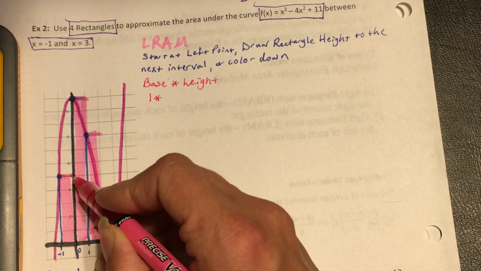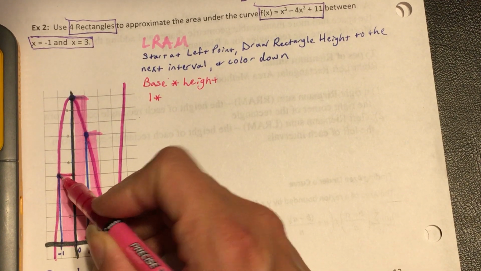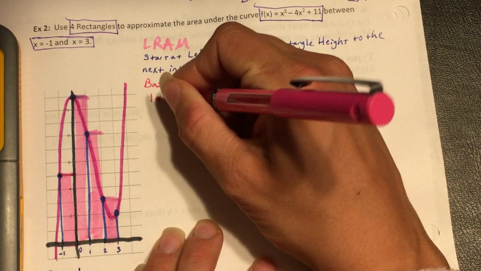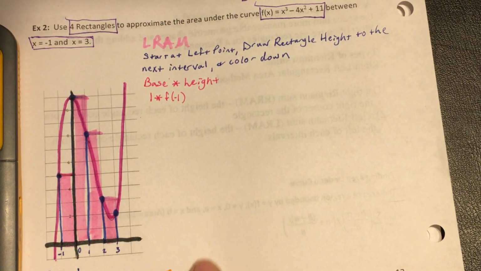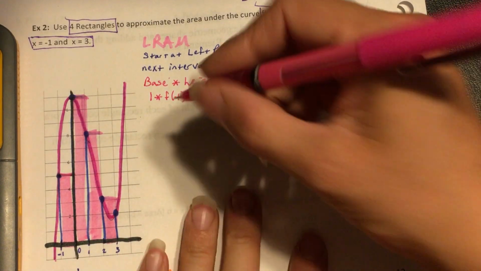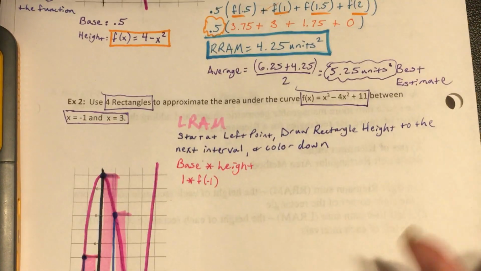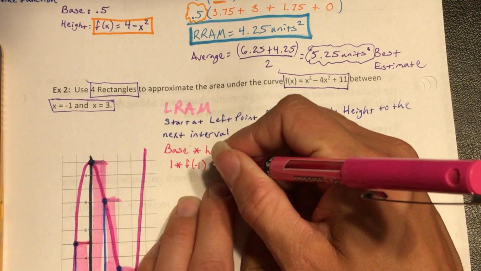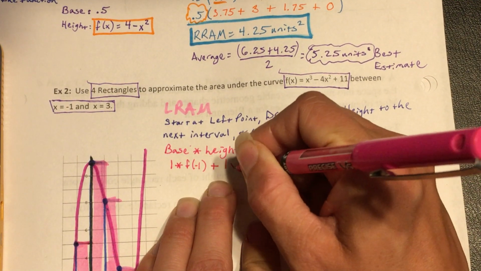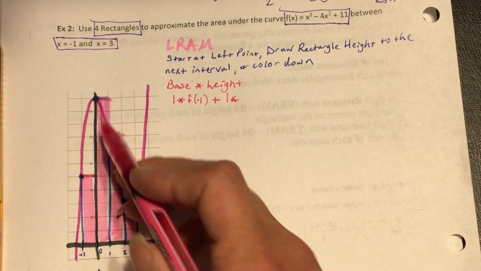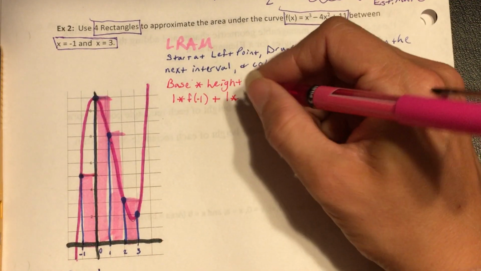So the height of this rectangle comes from this point, which would be f of -1 on the function. And folks, as part of your work on the homework, I would like you to write it out using this function notation first before you start plugging in values. But you can either do base times height or base times the sum of all the heights. So 1 times f of -1 plus the base times our next height. Our next height comes from this dot, which would be f of 0 on our function.